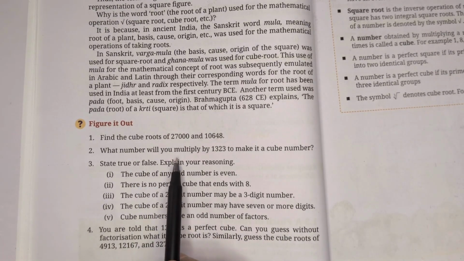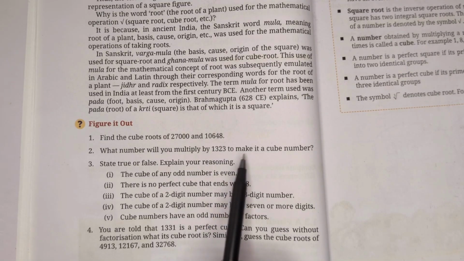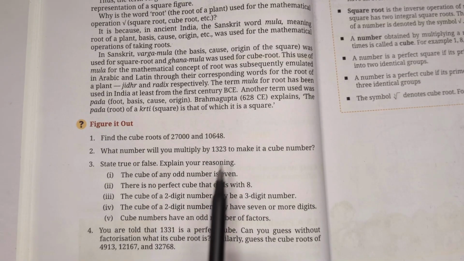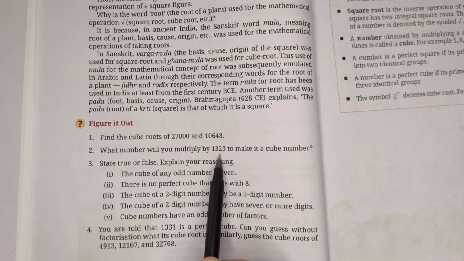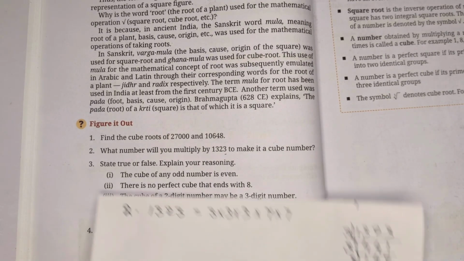Second question: what number will you multiply by 1,323 to make it a cube number? That means this is not a cube number. So which number do we have to multiply to make it a cube number? For that, first we have to do the prime factorization of 1,323.